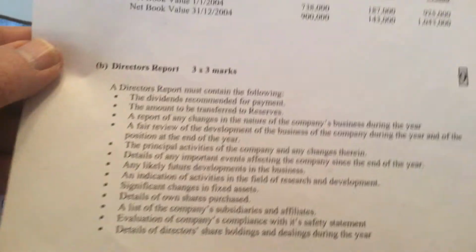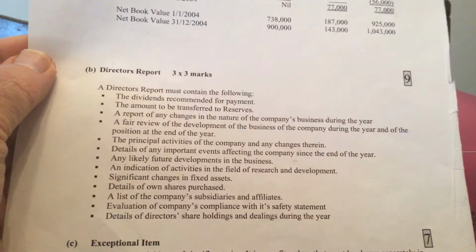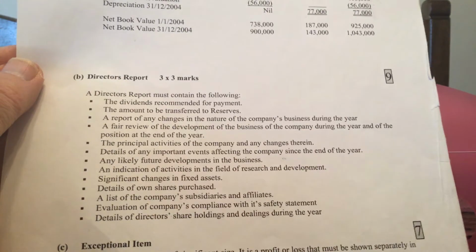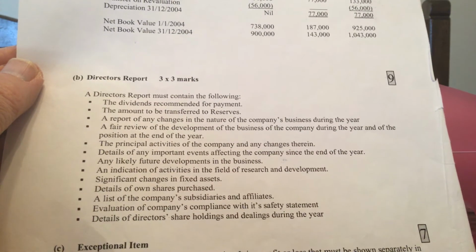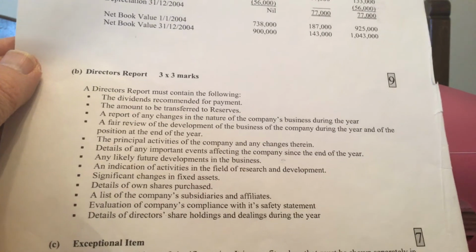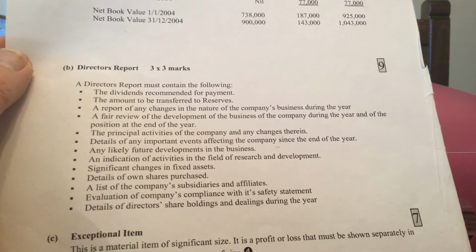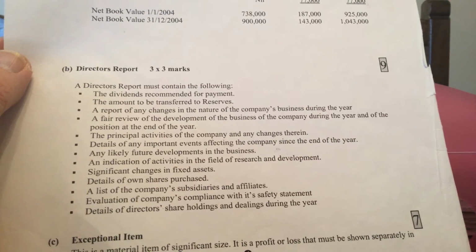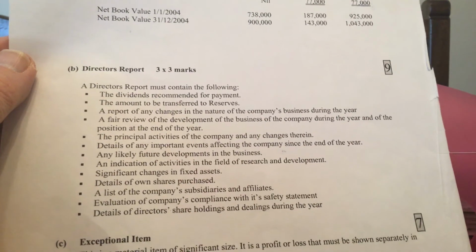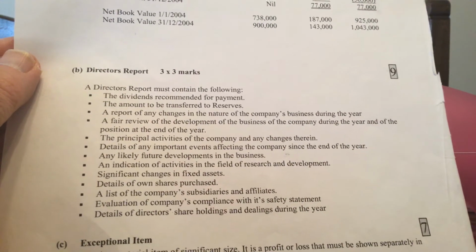Then look at the last part in part B, the director's report. A director's report must contain the following: the dividends recommended for payment, the amount to be transferred to reserves, a report of any changes in the nature of the company's business during the year. Now, I've given you this before in the previous submission to you.